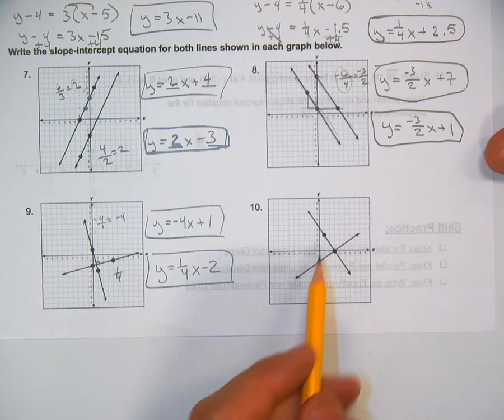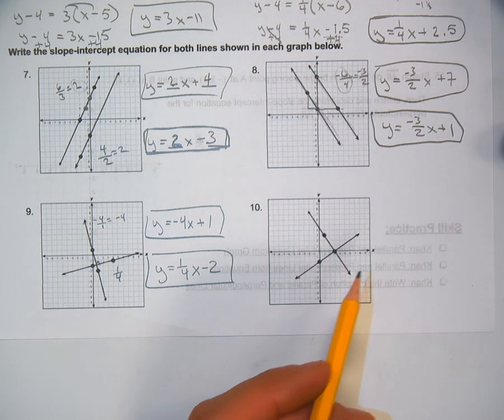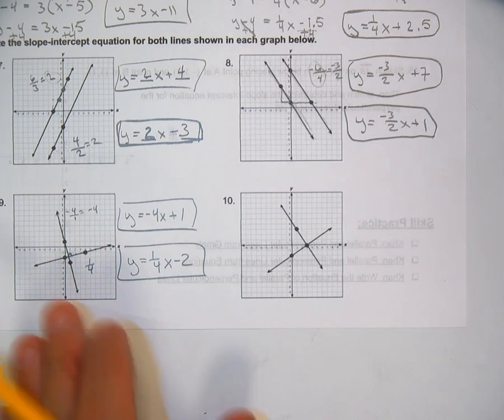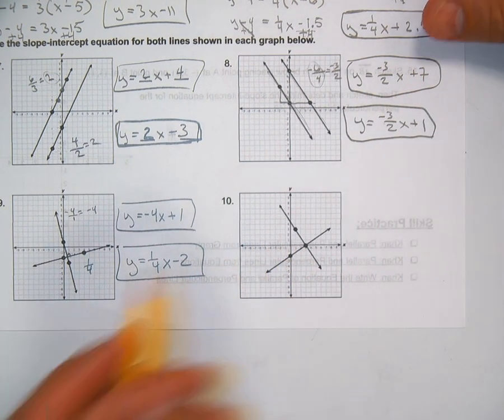Let's look at the other one. See if you can work out this other one. I'll warn you, it's a little tricky. So if you don't want to pause, that's fine too. But I'm going to go ahead and blast through this one real fast.